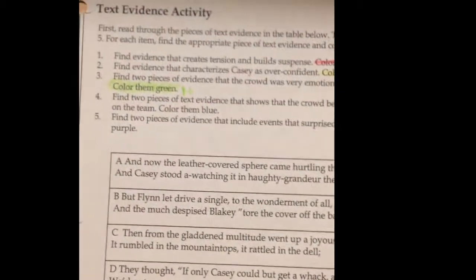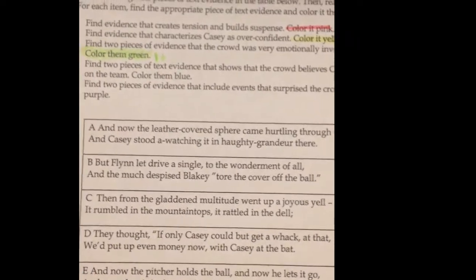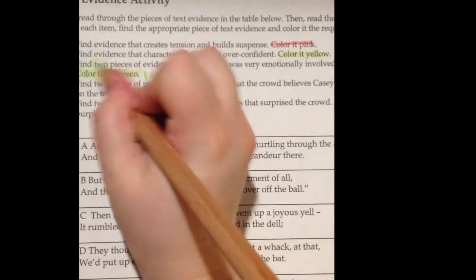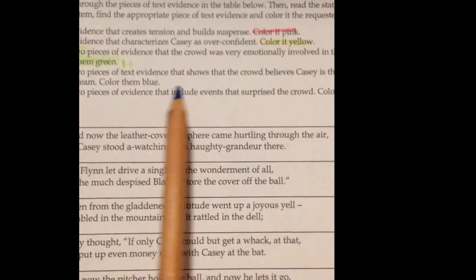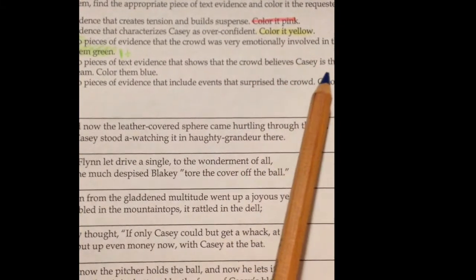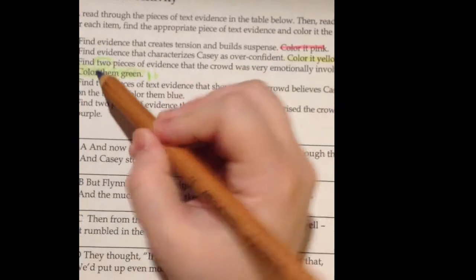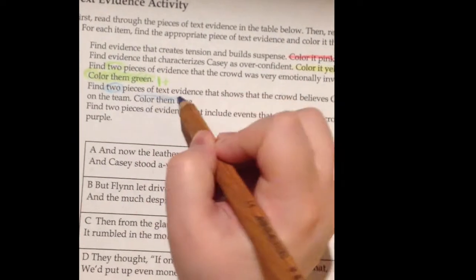Number 4, find 2 pieces of text evidence that show that the crowd believes Casey is the best player on the team. Color them blue. So 2 pieces of evidence, color them blue.